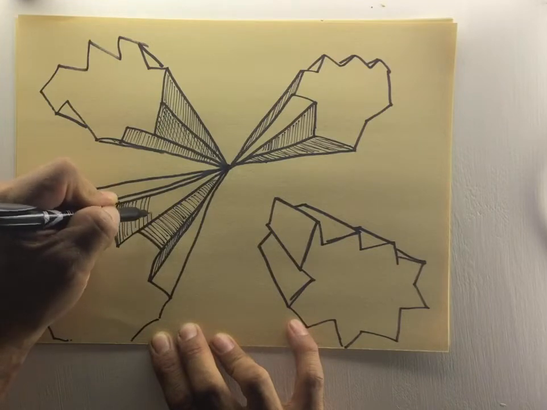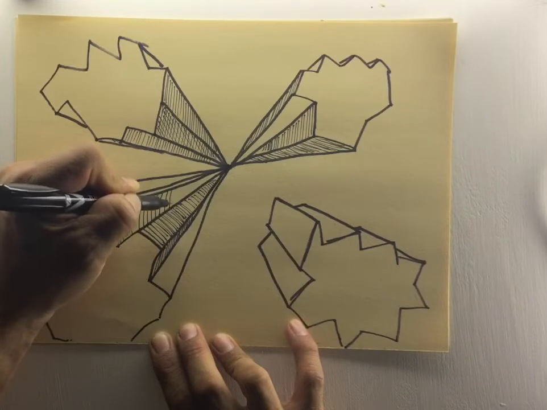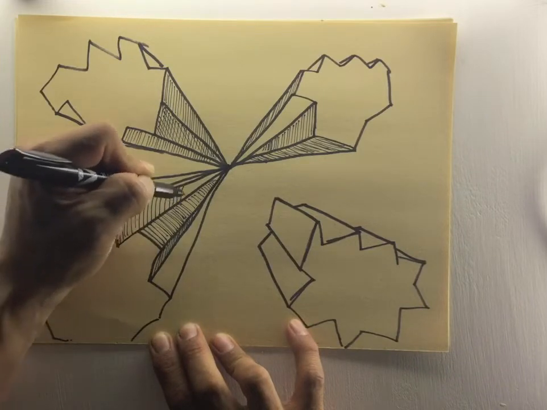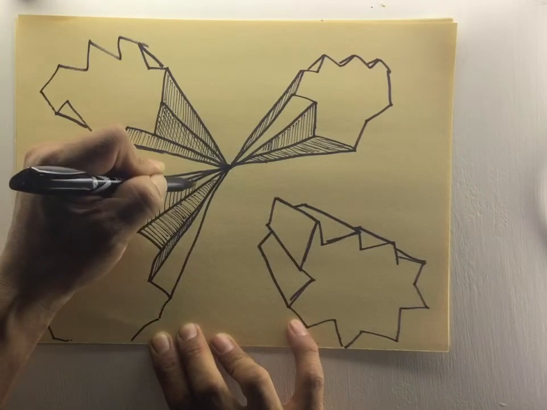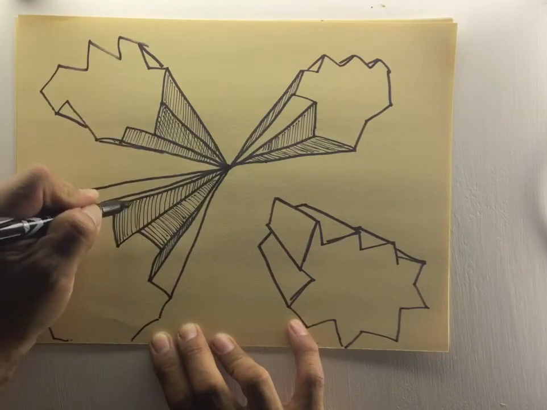I think the opposite is going better. And by following the same direction of the lines, it does give you a three-dimensional perspective of the image that you're trying to create.